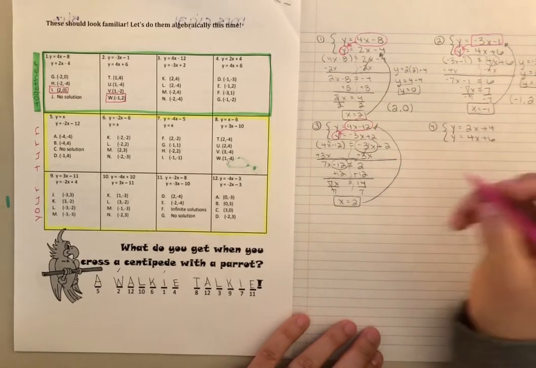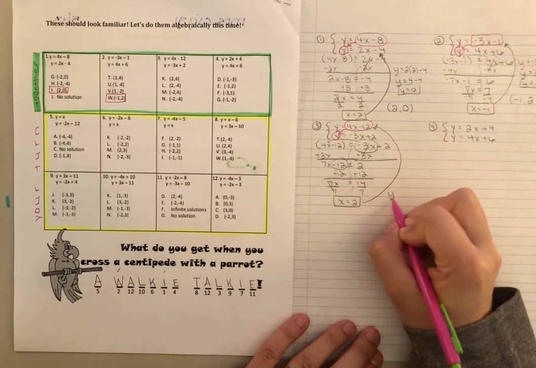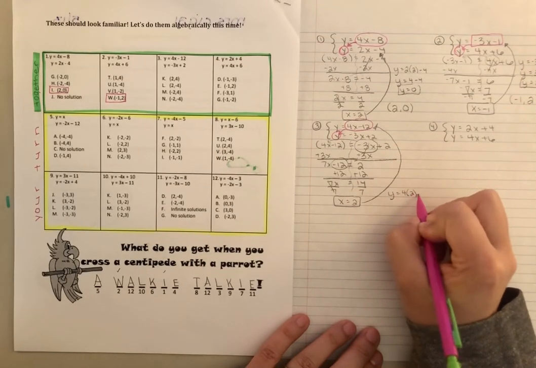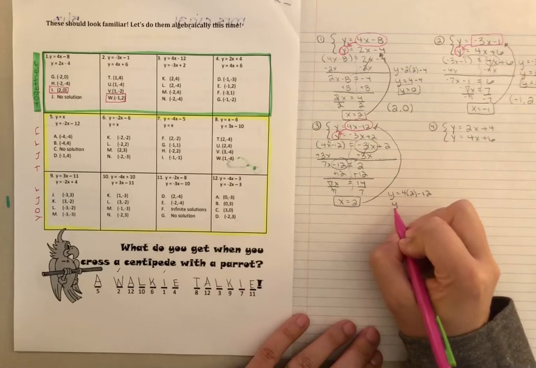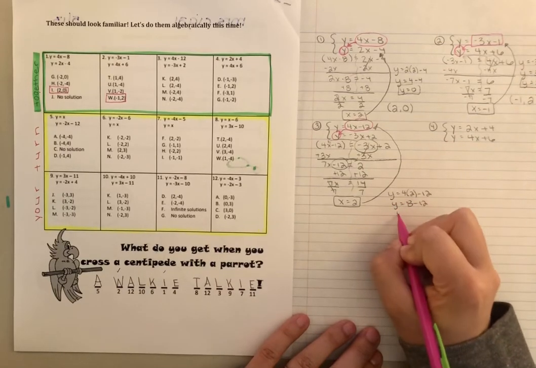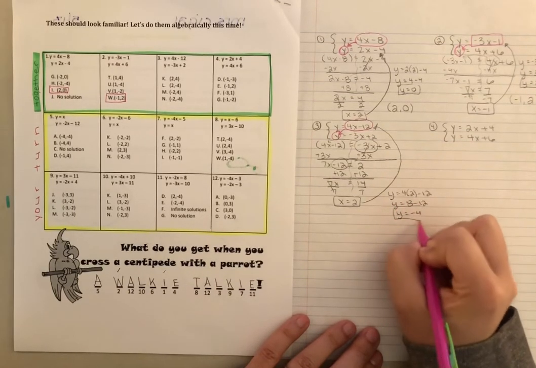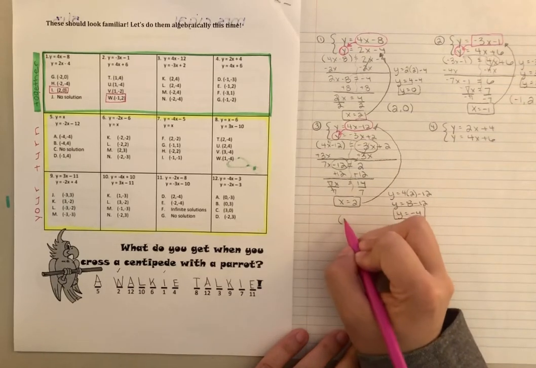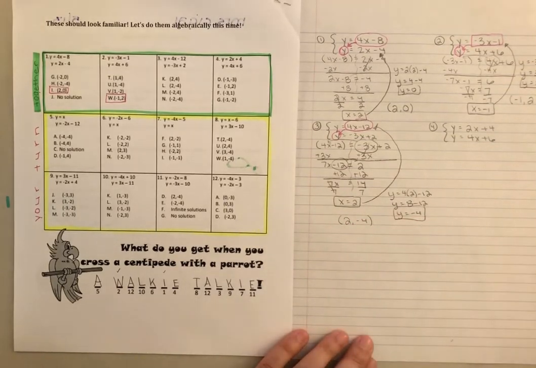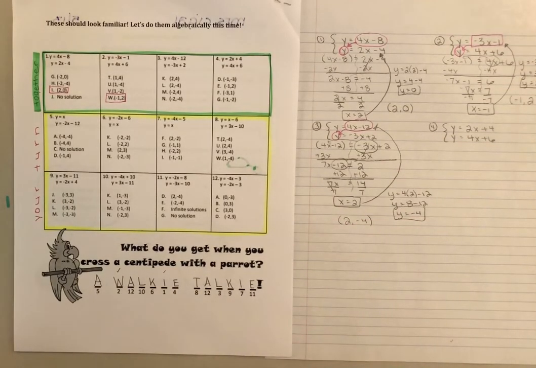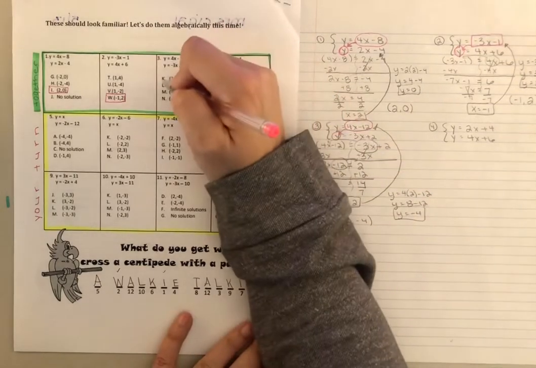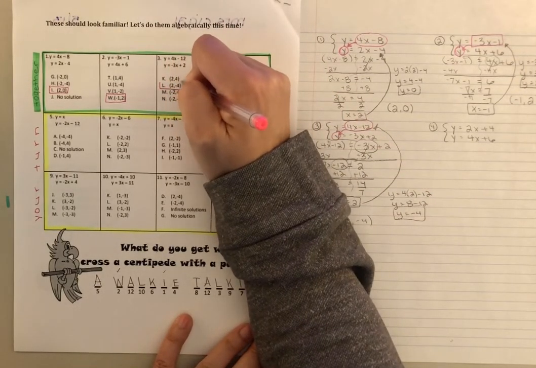I'm going with the top one. So I'm going to have y equals 4 times 2 minus 12, or 8 minus 12. So I have that y is equal to negative 4, which gives me the ordered pair 2 and negative 4. So that's what I'm going to look at over here. 2 and negative 4 looks like L.